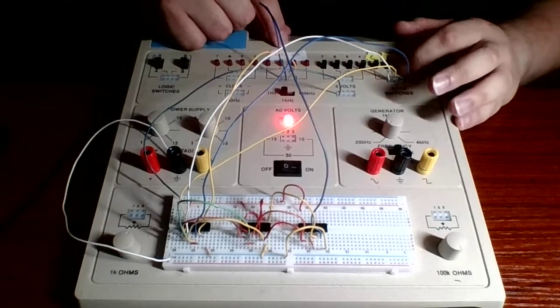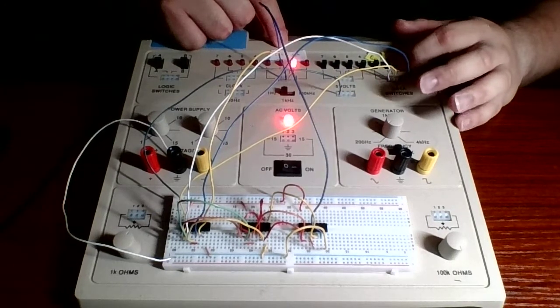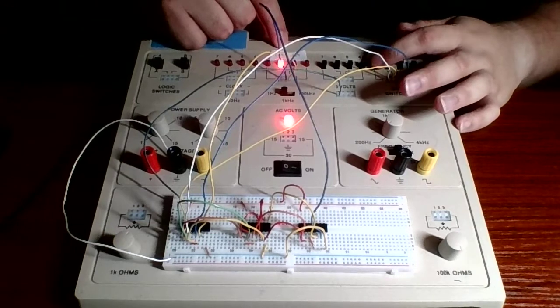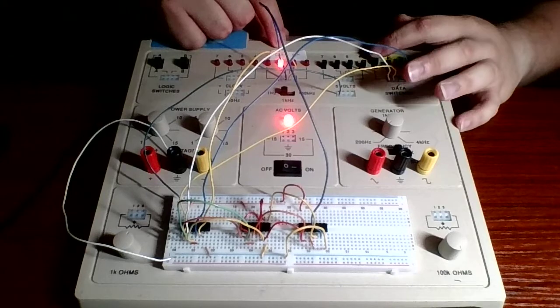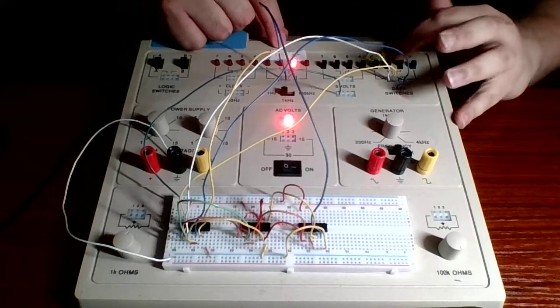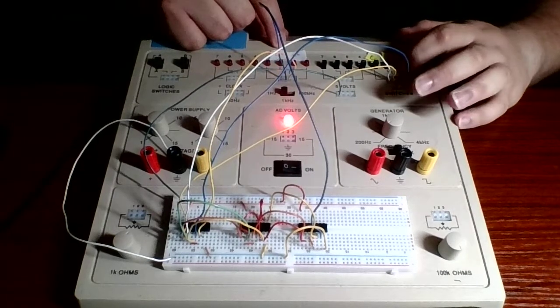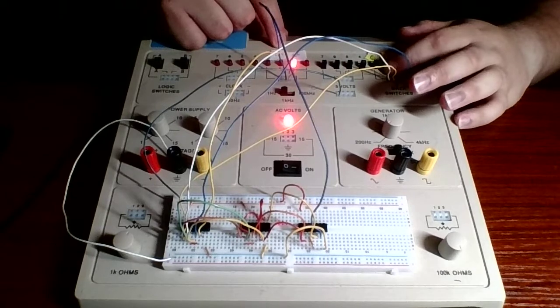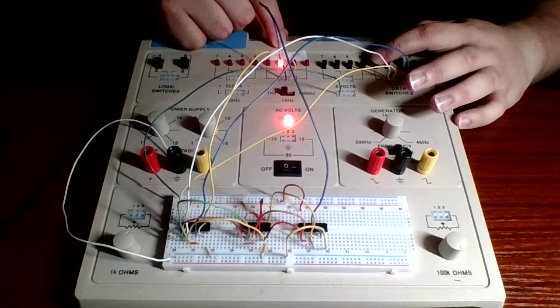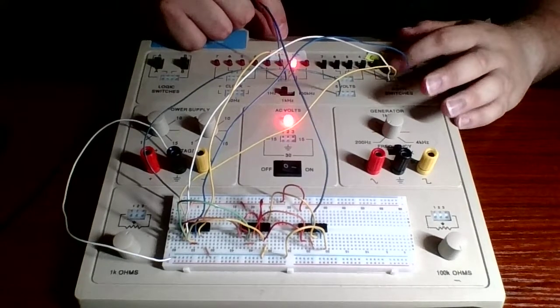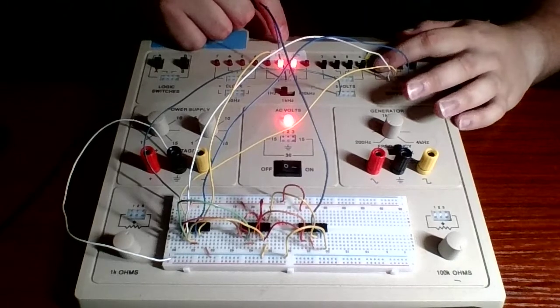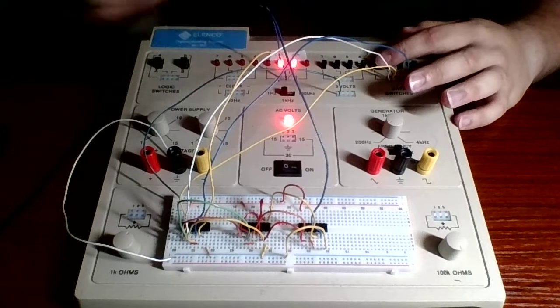Resetting. Next, we'll have A at 1 and Cin at 1. Our sum is at 0, and our C out is at 1. Resetting. Next, we'll have A at 1, while B is at 1 as well, and Cin is at 0. Our sum is 0, and our C out is 1. Resetting. And lastly, when A, B, and Cin are all at 1, both our sum and C out are at 1 as well.